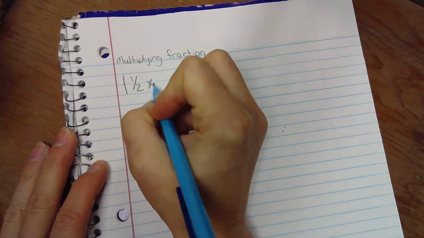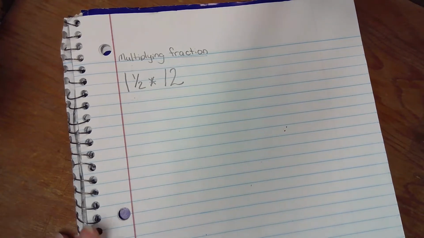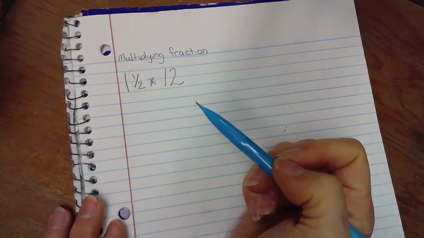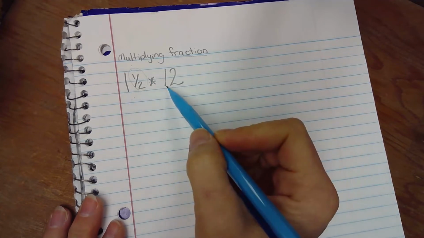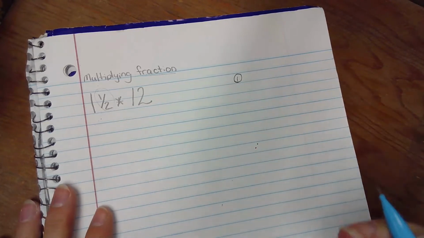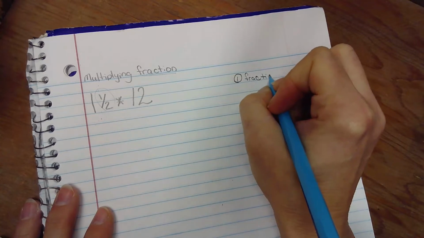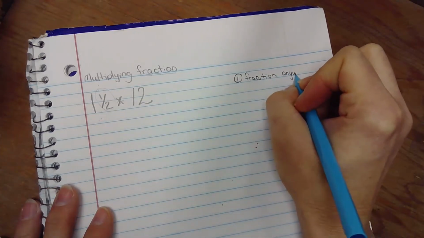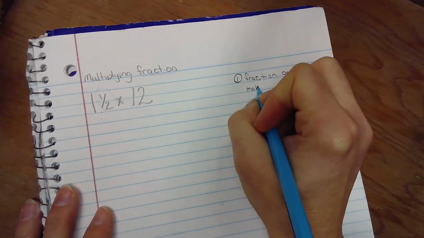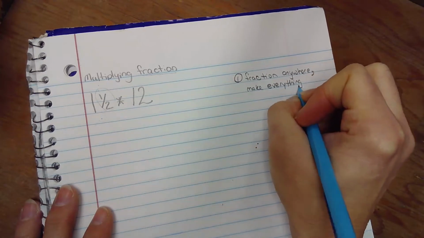1½ times 12. So, is there a fraction anywhere in the problem? Absolutely, right here. So, if there's a fraction anywhere in the problem, the first step you have to do, remember, this is just your jotter, but I do want you to jot this down. If there's a fraction anywhere, your first step is to make everything a fraction.